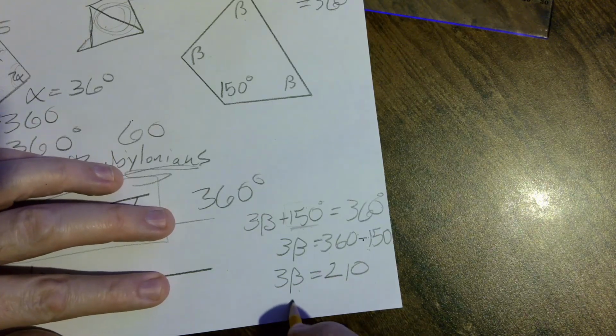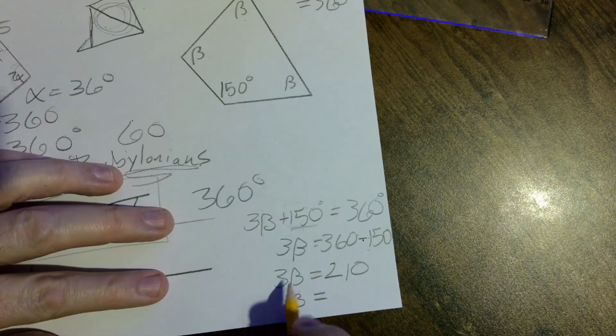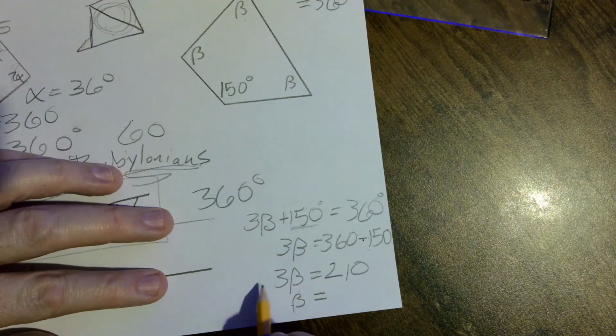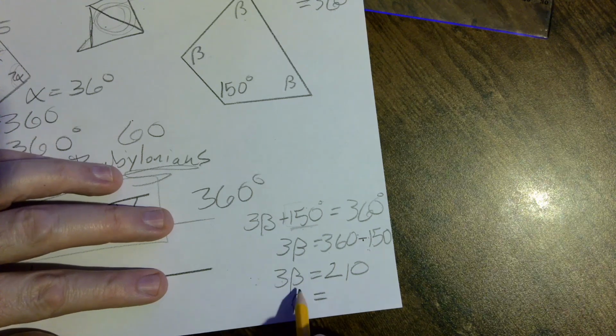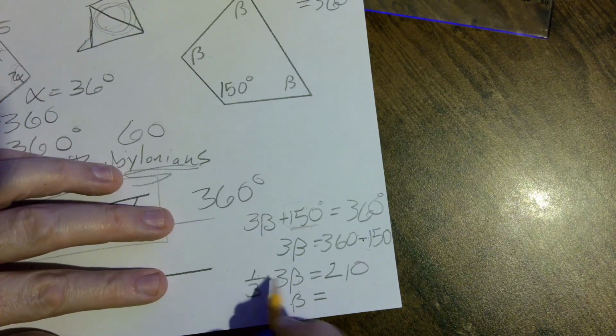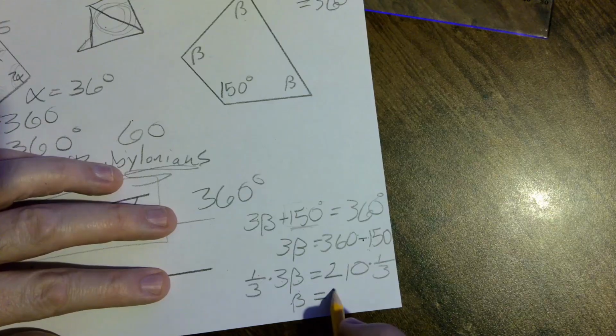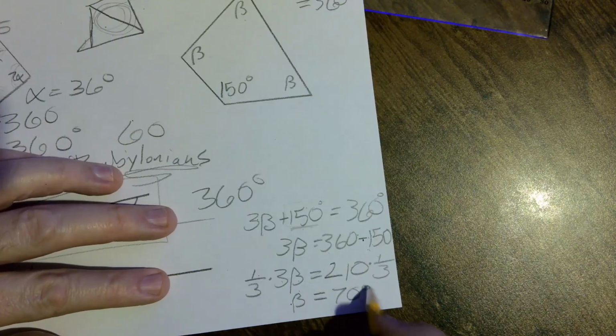I want just beta. To do that, because beta is attached to something with multiplication, I need to use a multiplicative inverse. If I do that, I get the multiplicative identity, which is just 1. 1 times beta is just beta. So I use the multiplicative inverse on each side. Beta is 70 degrees.